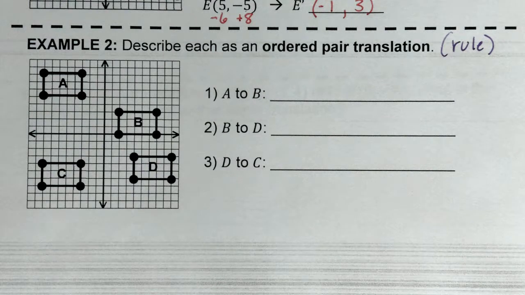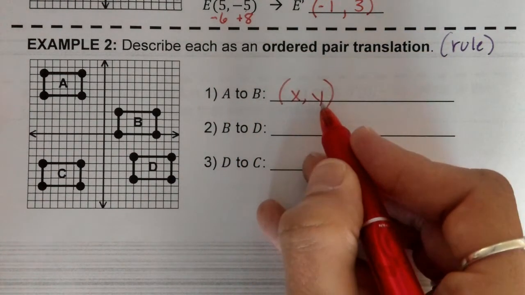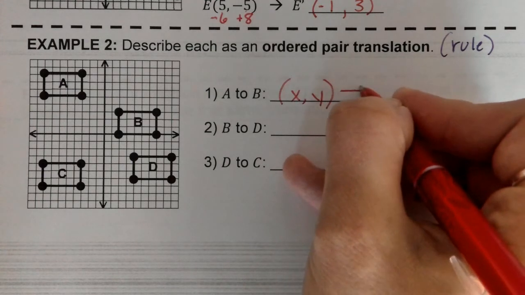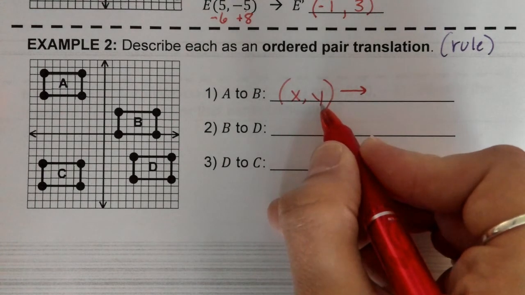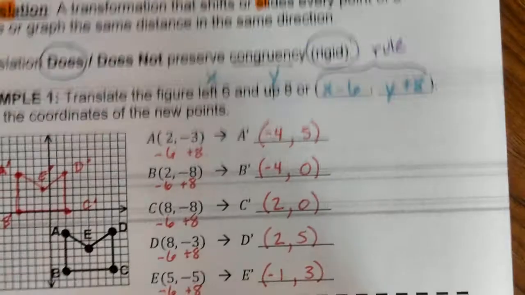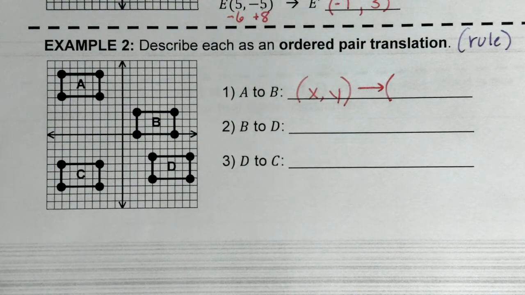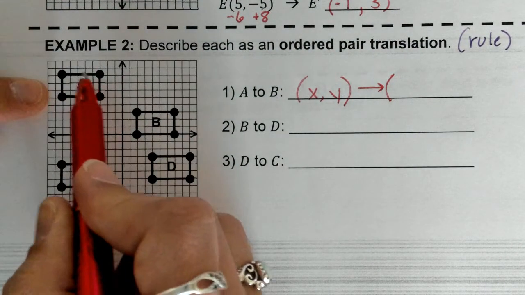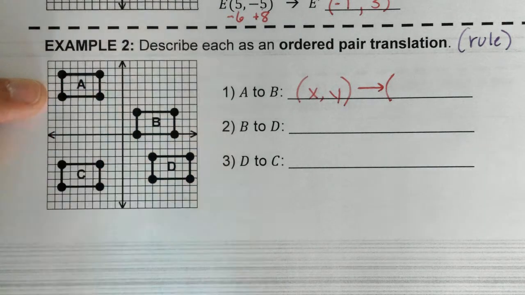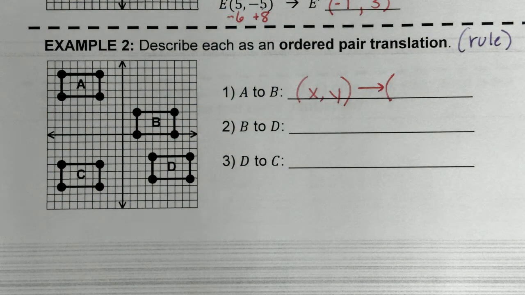How did we move? Now our rules are going to start off with x comma y, saying your x and your y coordinates, and the arrow here says your x and your y coordinate are going to do this, and that's where we're going to write in that plus and minus from our x's and our y's. So the first thing we need to focus on is find your pre-image. Start there. A. I don't care which point you start with. It does not matter.